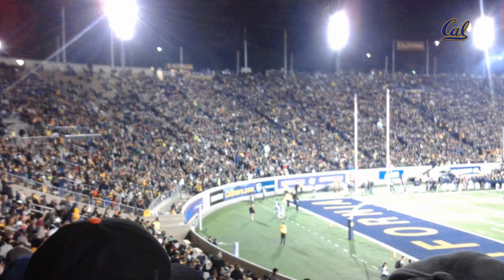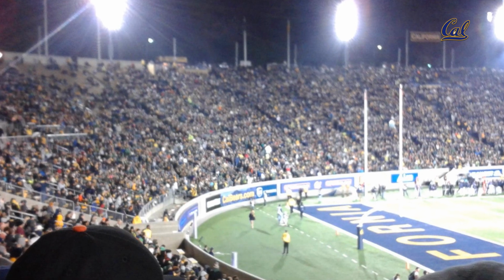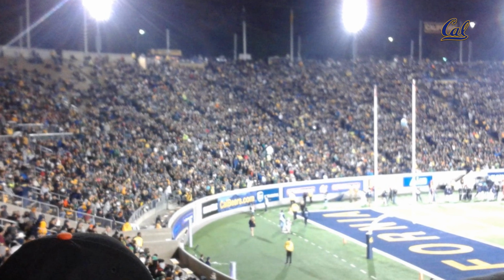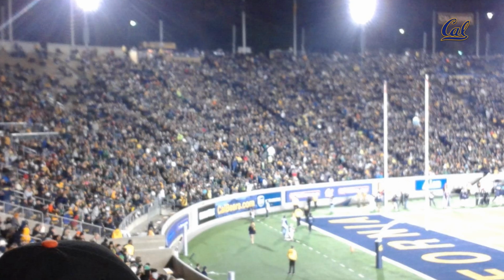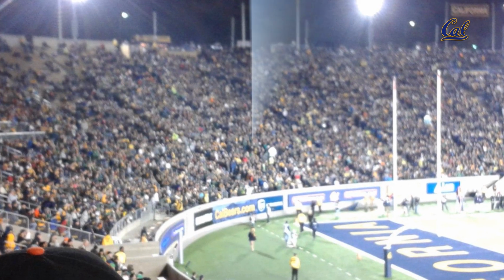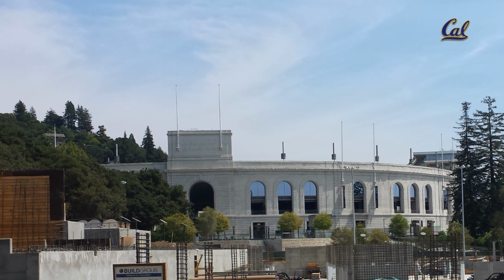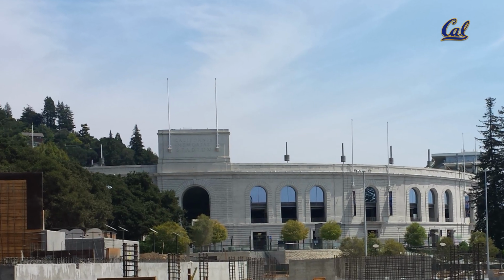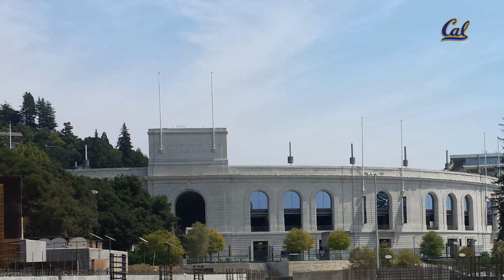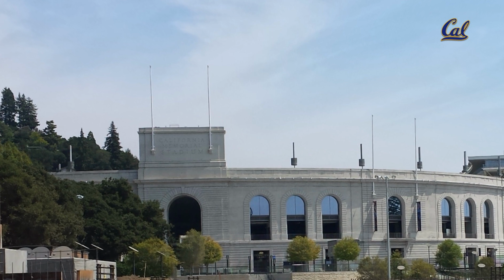Cal Memorial Stadium is a historic stadium, and like a lot of other historic older stadiums in California, it's a single tier of seating. It's a bowl shape similar to the Rose Bowl. If you're looking at the exterior of the stadium, you can see that the architecture is Roman architecture, and it looks very similar to the Roman Coliseum in Rome.